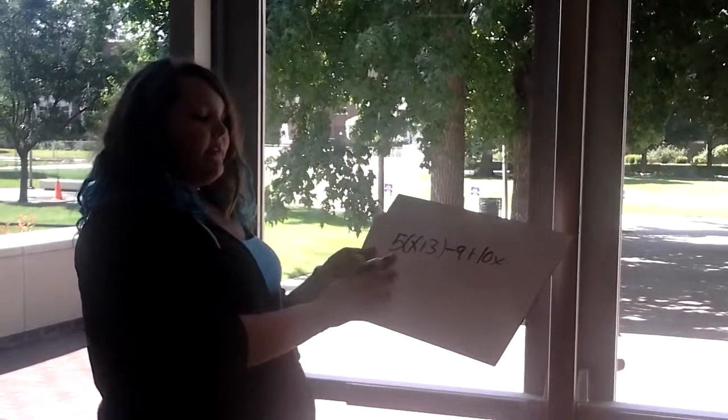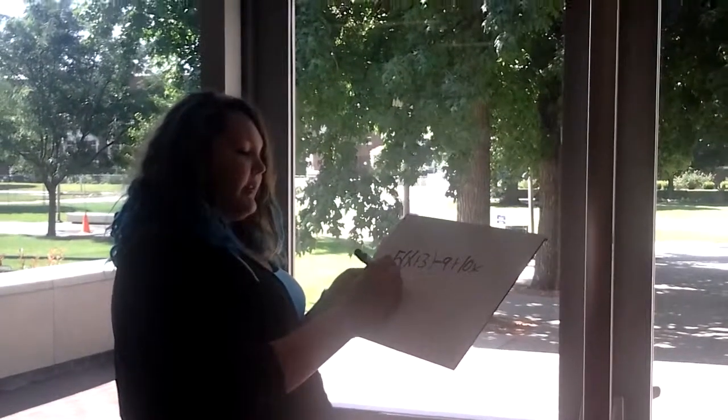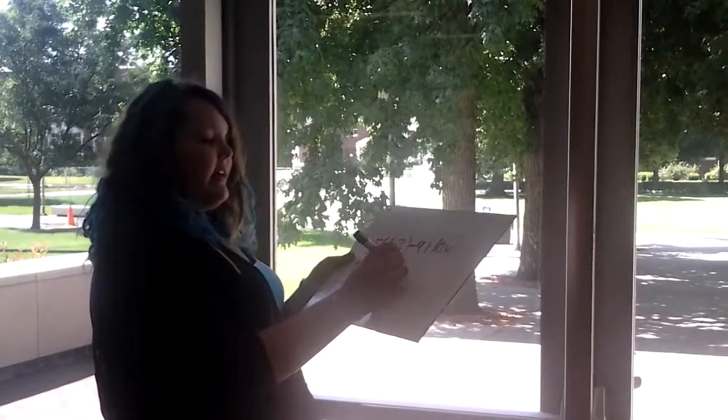Okay, so since you have x plus 3 and you can't add a variable to a number, you can only times it. So, and parentheses always come first because PEMDAS, what you do is you times the 5 by everything in the parentheses. So it's 5x plus 15 minus 9 plus 10x.